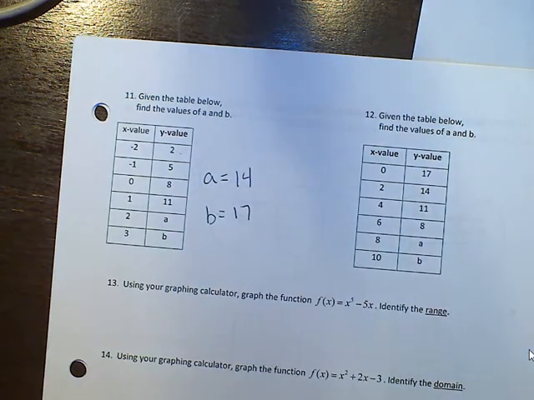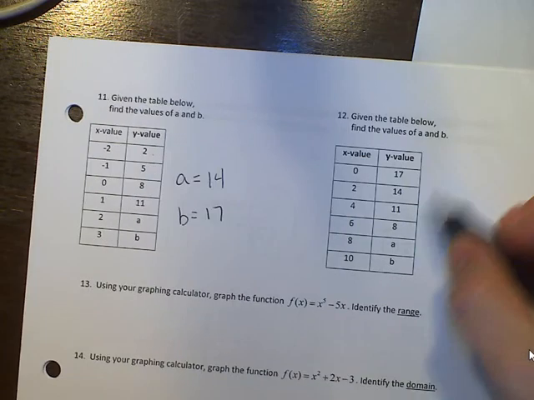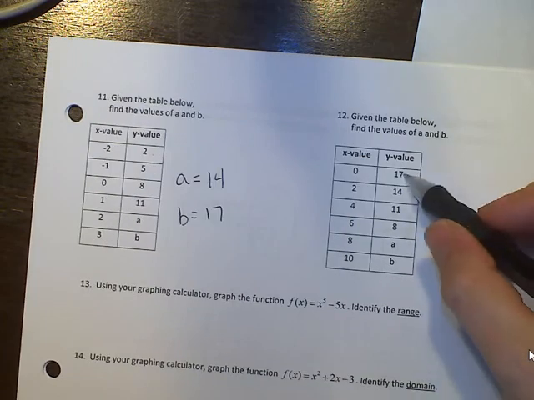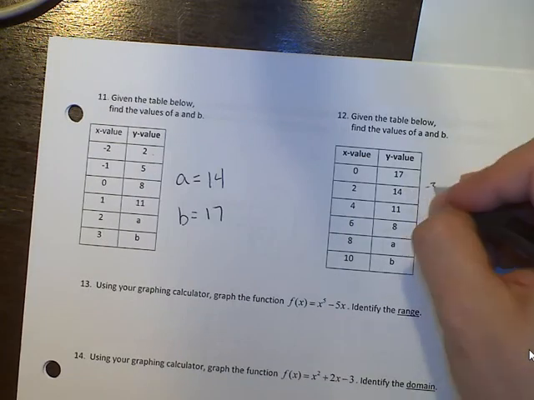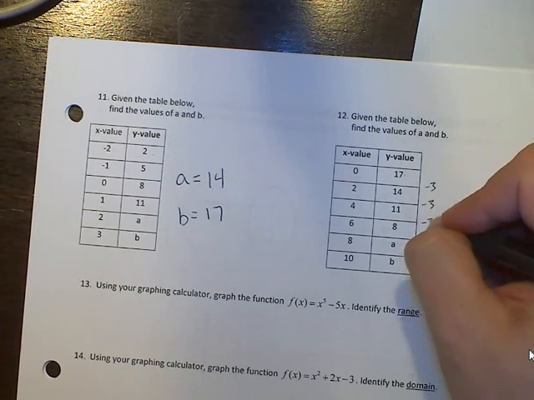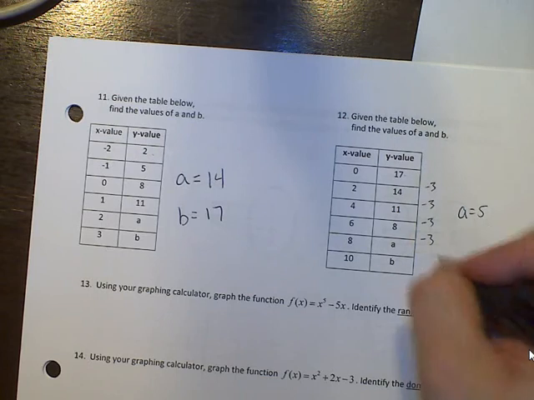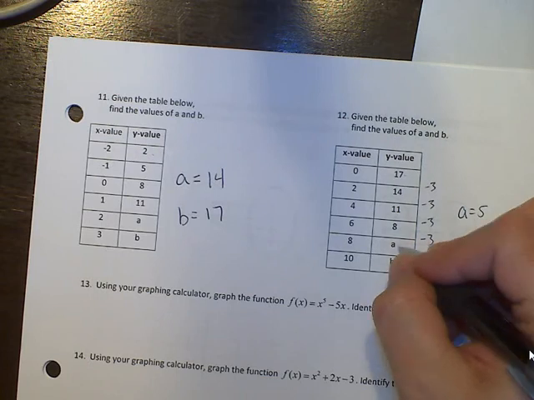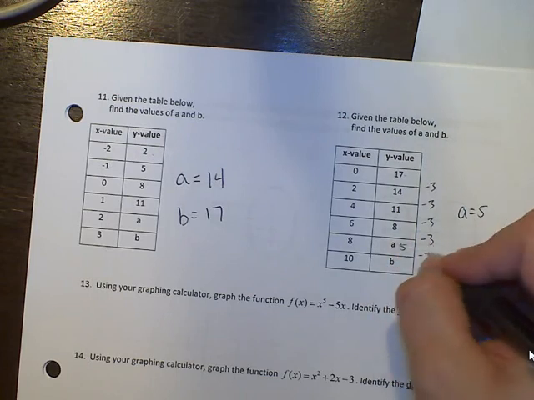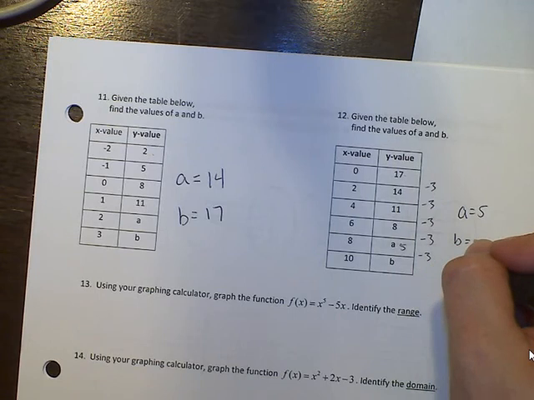Okay, given the table of values, find A and B. 17 minus 3, minus 3, minus 3, minus 3. 8 minus 3, A is going to be 5. Okay, 5 minus 3, B is going to be 2.